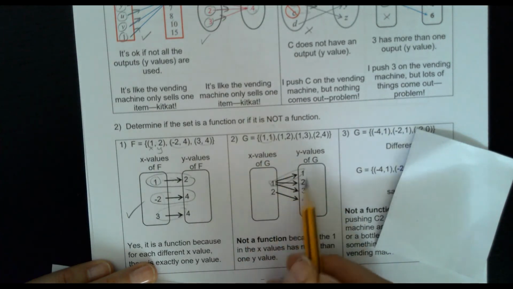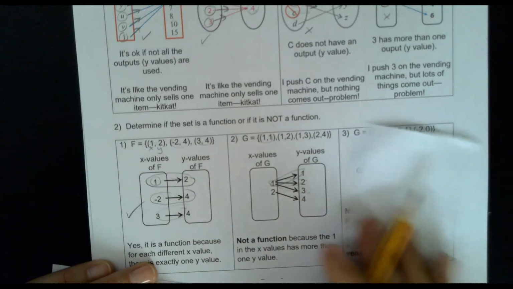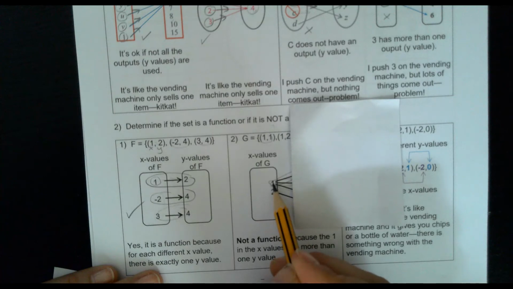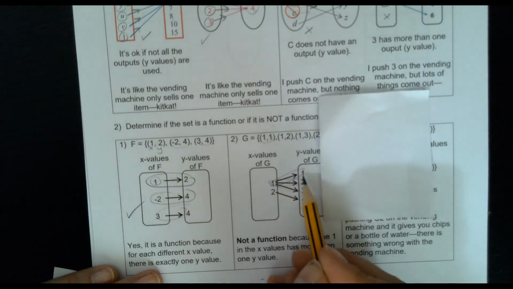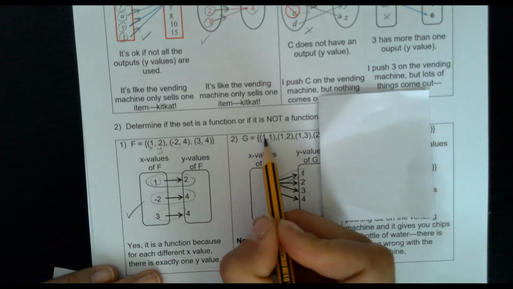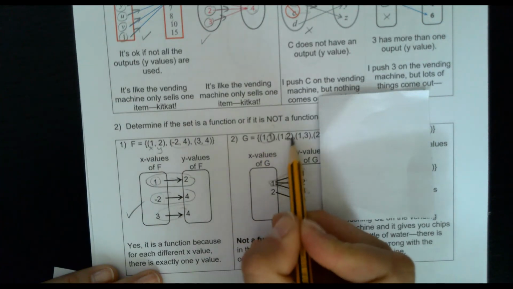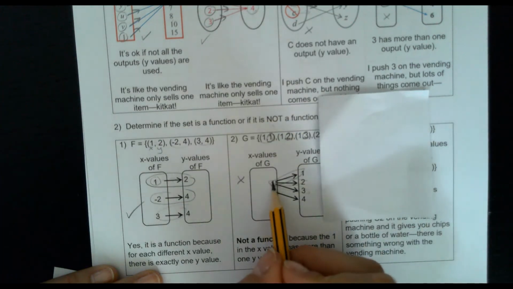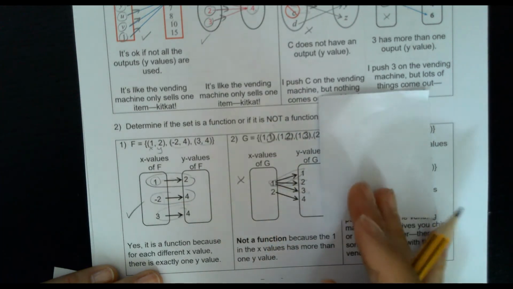1, 2, 1, 3. Right away, I can see this is not a function. If I push 1, I'm going to get a Kit Kat, a Mars bar, and a bottle of water. 3 things. If I push 1, I'm going to get this, this, and this. That means it's not a function because this input has 3 outputs.